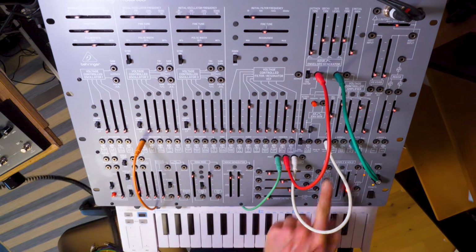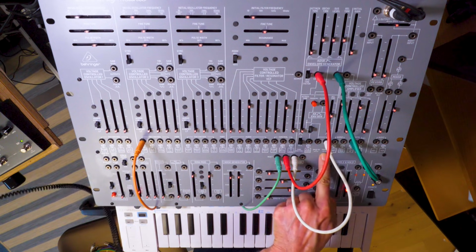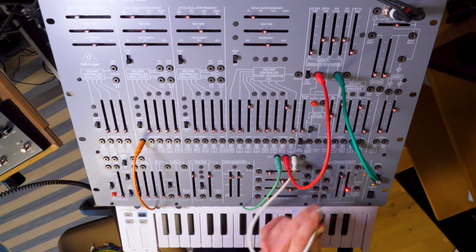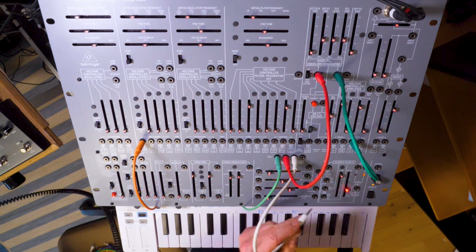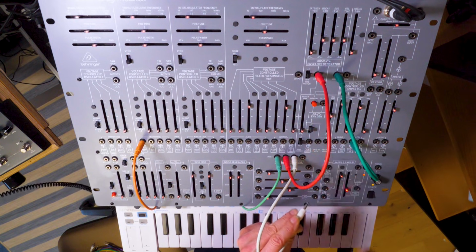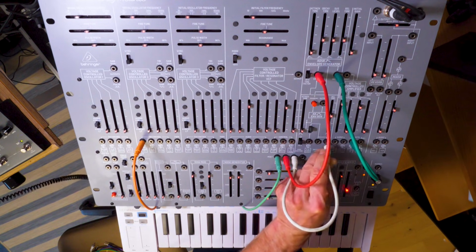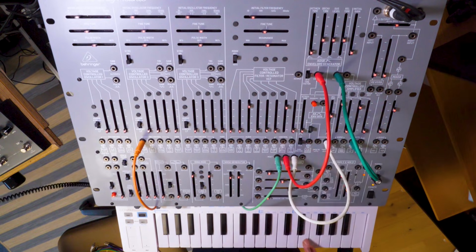So when I now unplug the trigger input, we have the same problem again. If we go the route via these input slots, we have to also send a trigger signal.